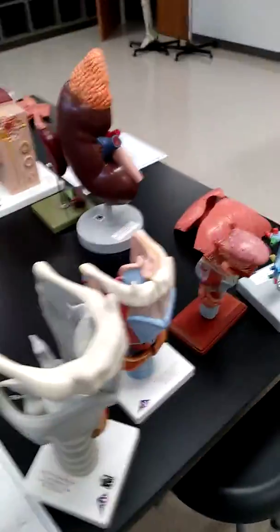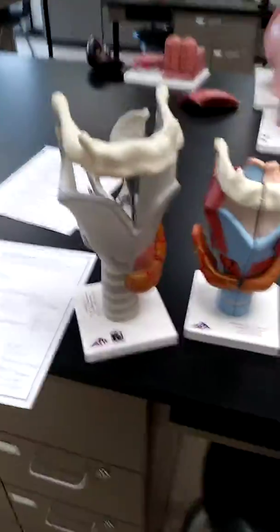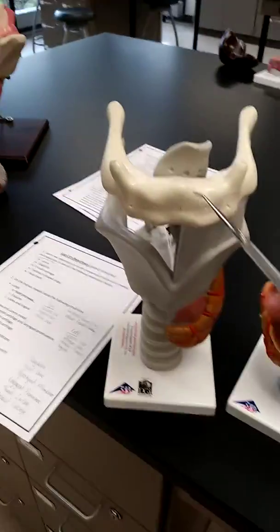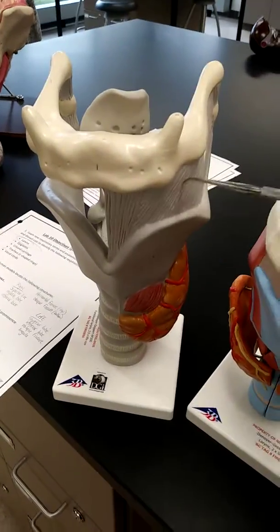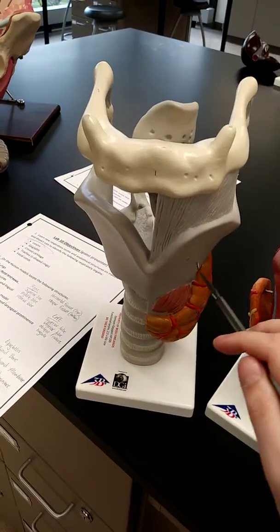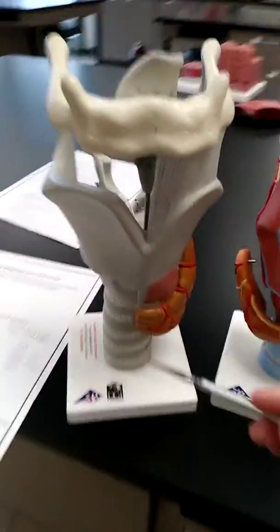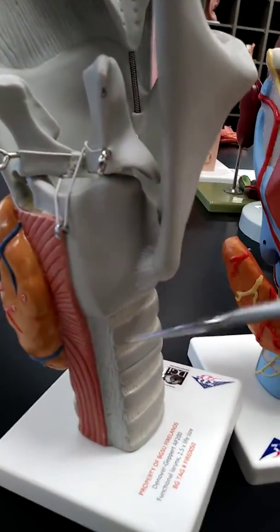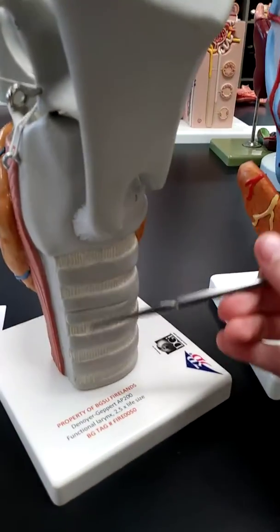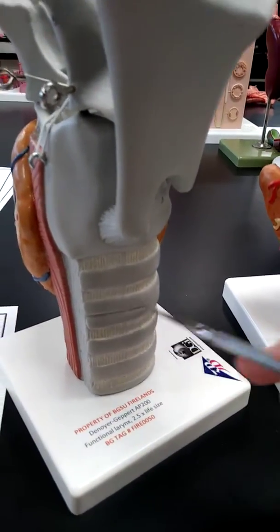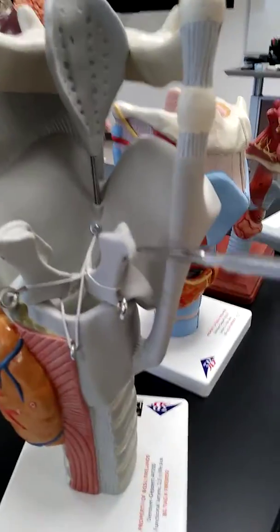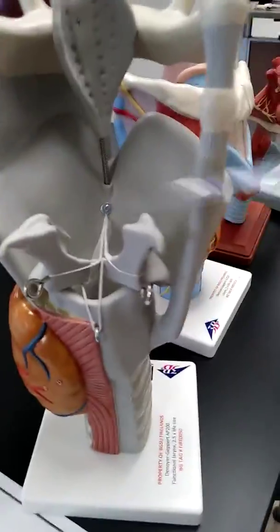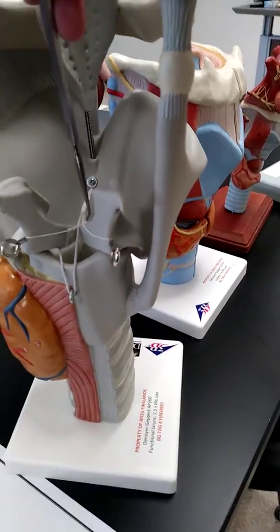So let's just start with lab 10. Okay, so we have the epiglottis, the hyoid bone, the thyrohyoid membrane, the thyroid cartilage, the laryngeal prominence, the coracoid cartilage, and it also goes on the back, so this is also the coracoid cartilage, the trachea, the C-shaped rings. This is the arytenoid cartilage, and then the vocal ligaments.